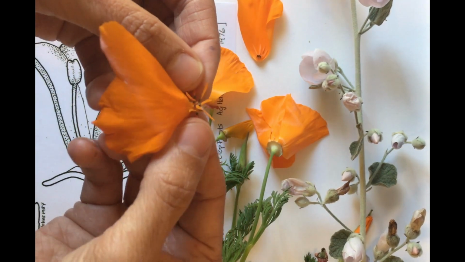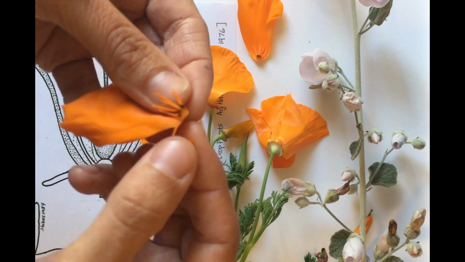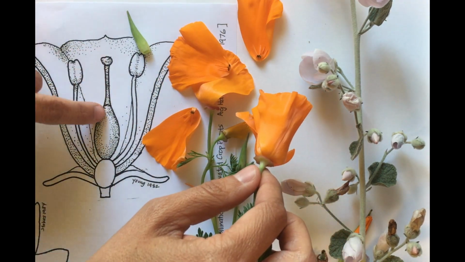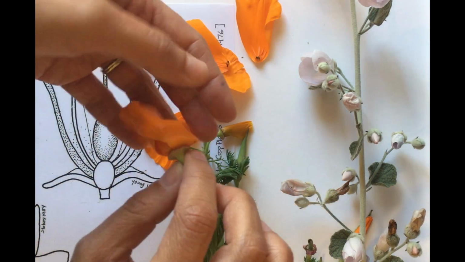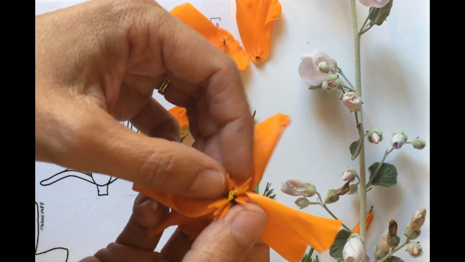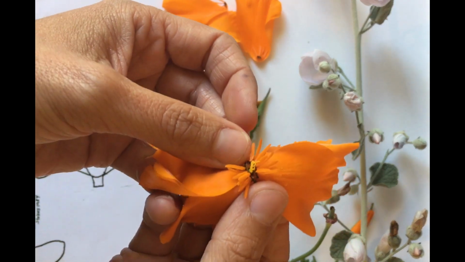Once the pollen lands on the stigma, it grows a long tube down to the ovules to create a seed. The stigma is at the top of the ovary. These make up the pistil, or the female part of the flower. In the poppy, you'll see these delicate yellow threads in the middle of the flower.